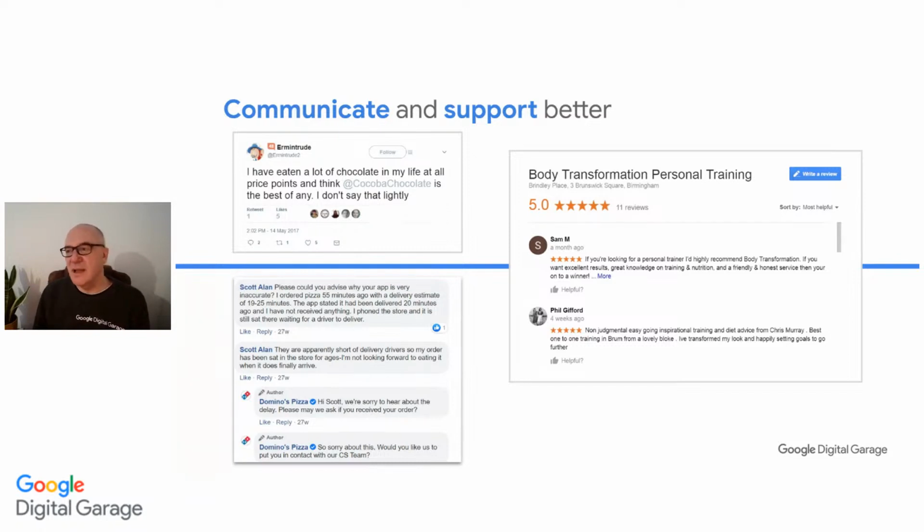I've eaten a lot of chocolate in my life. You can see the top left example at all price points. And I think Cocoa chocolate is the best of any. And I don't say that lightly. So it's a great way to advertise the benefits of your business to a wider audience as well.